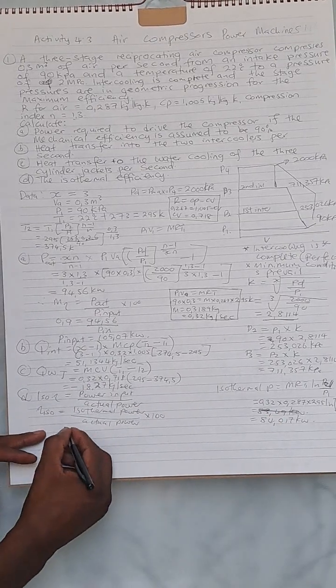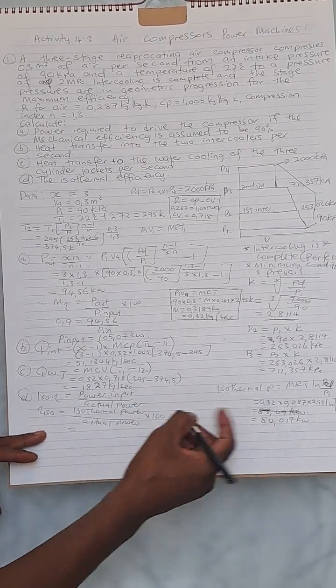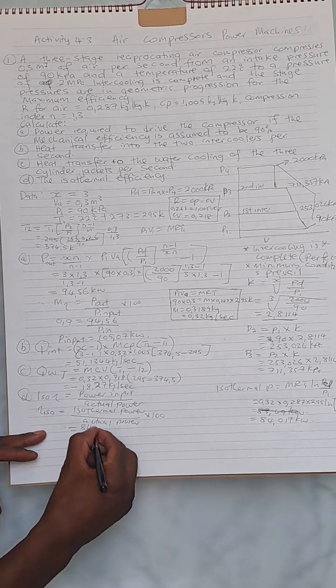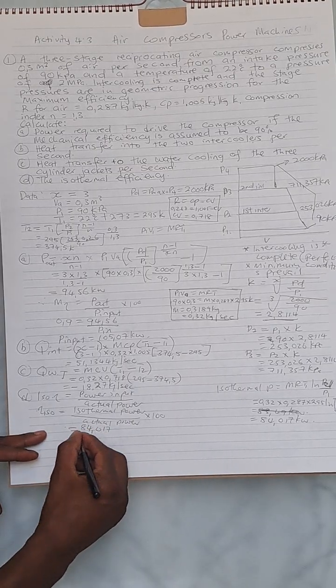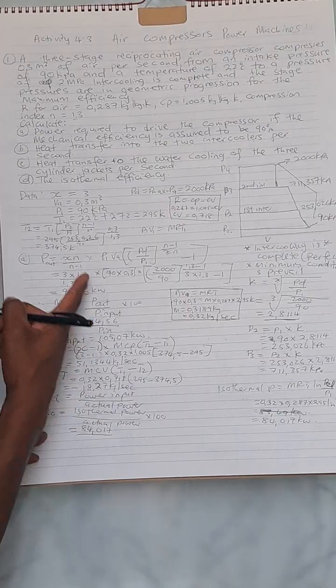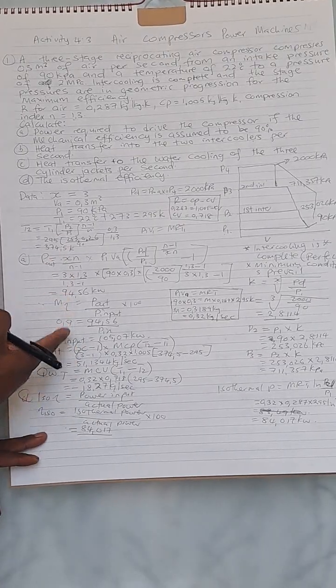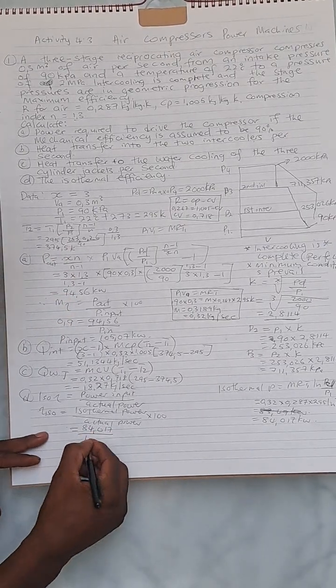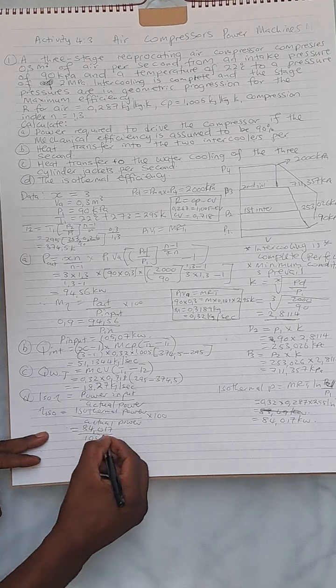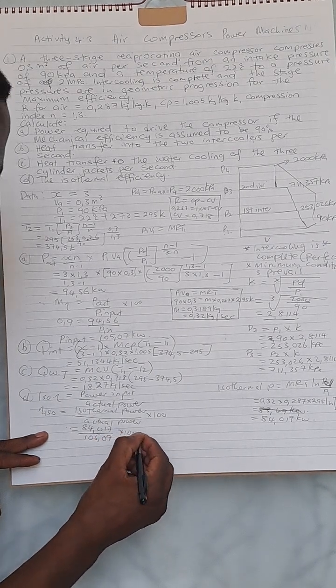So we substitute here our isothermal power, 84.017, divided by actual power, which we said is 105.07, times 100.